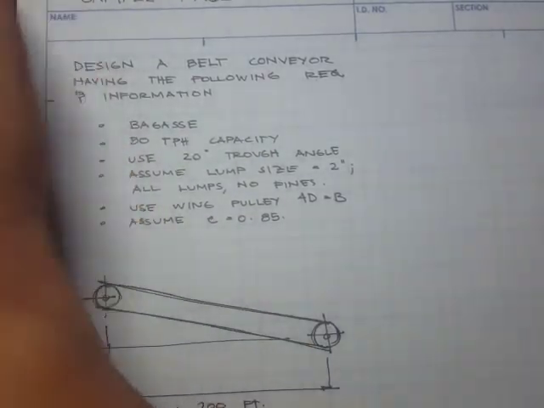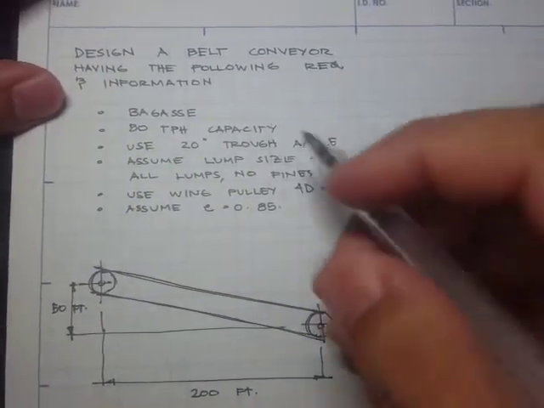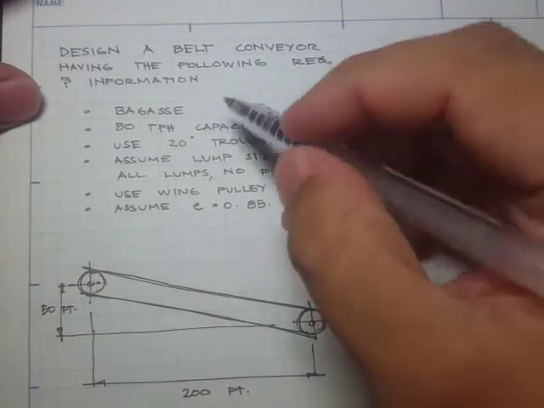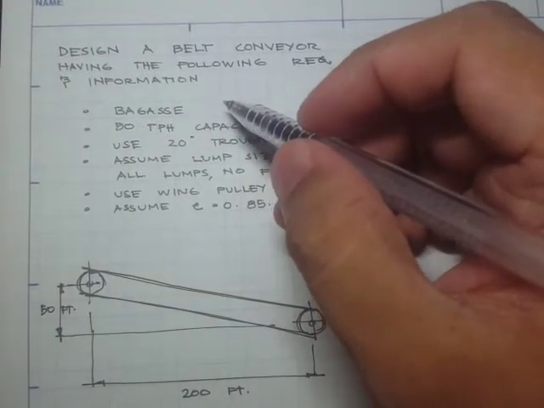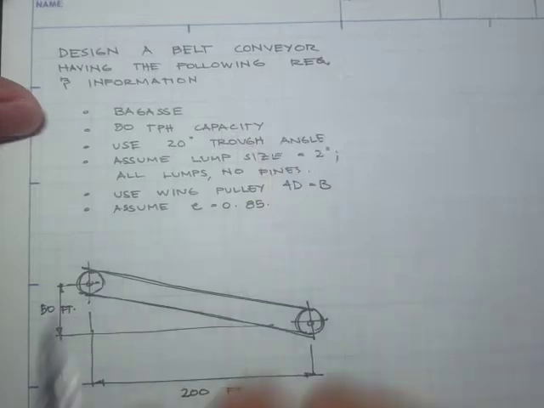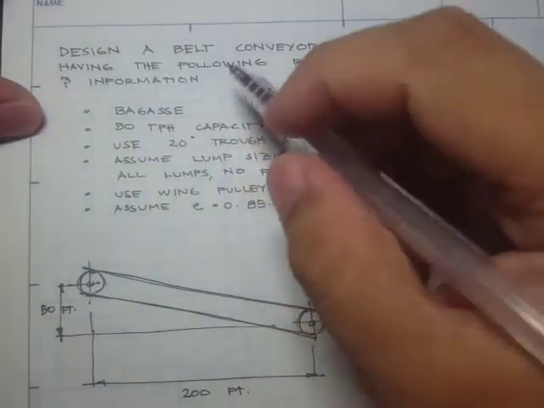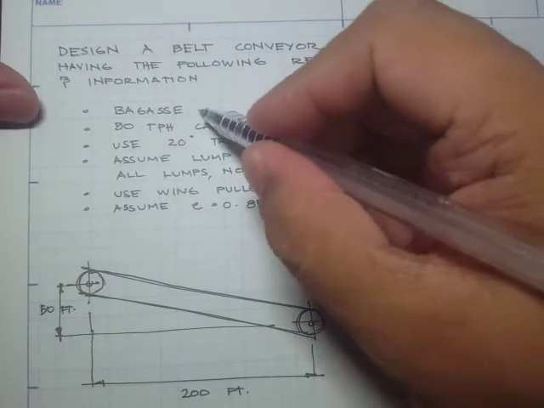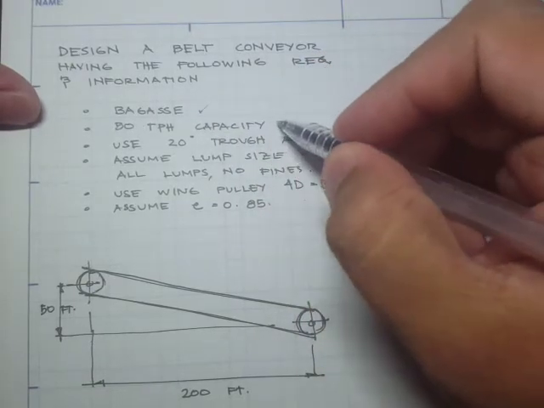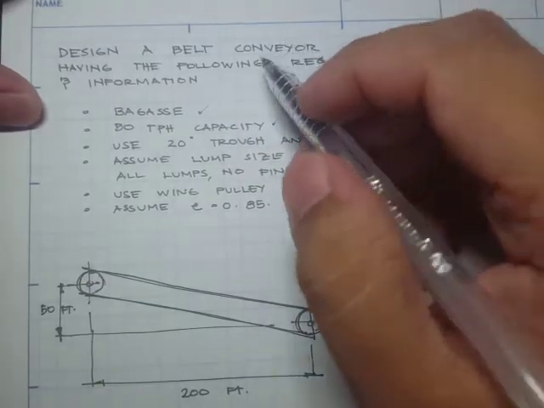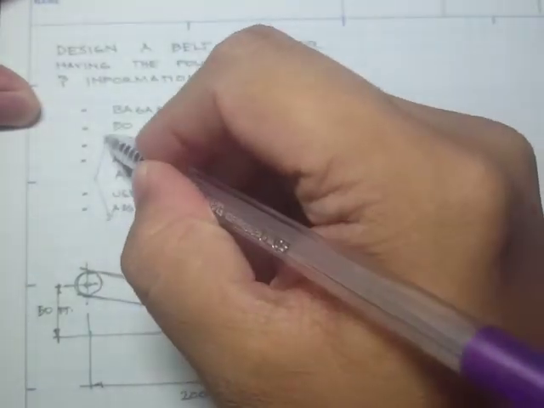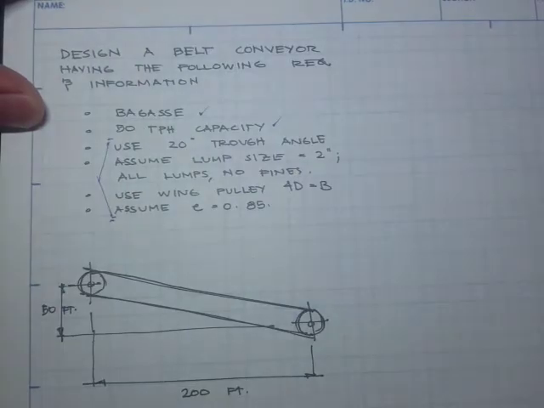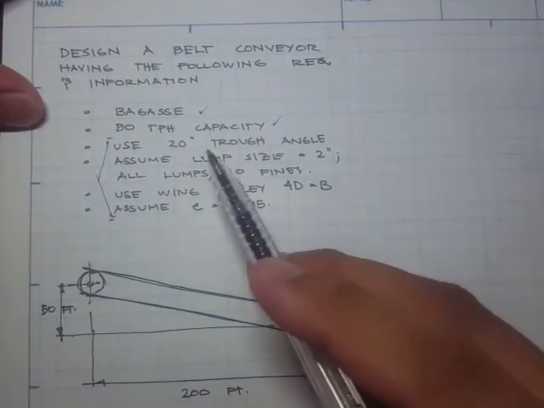Okay, I'd like to point out here that in practice, the usual information that's probably given would be this one, the material and then the capacity. Now this one, I just included it here so that we can be able to solve directly our problem.